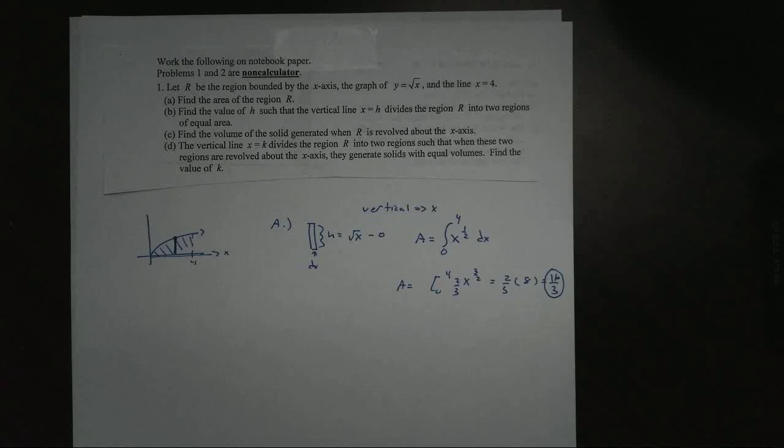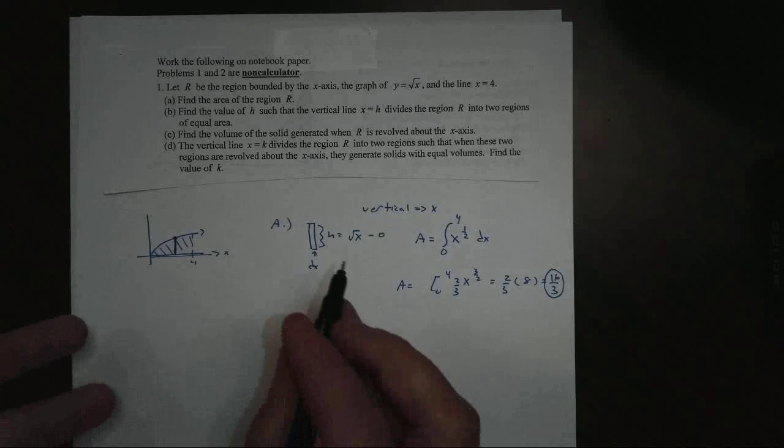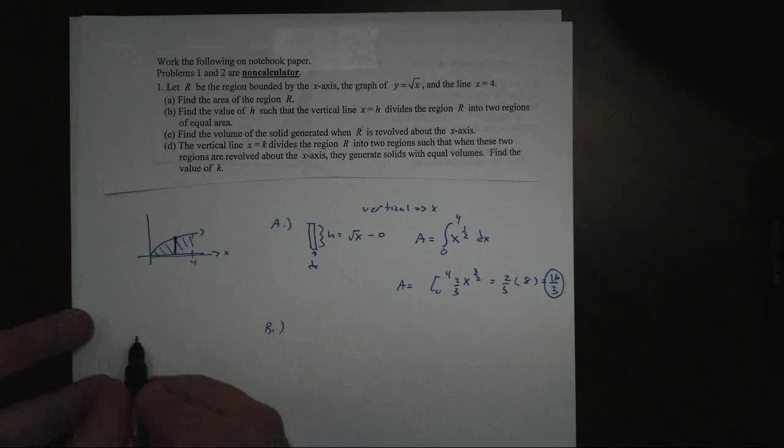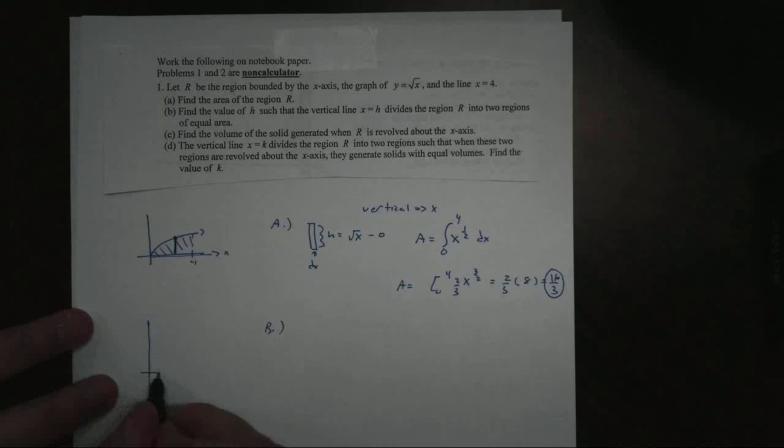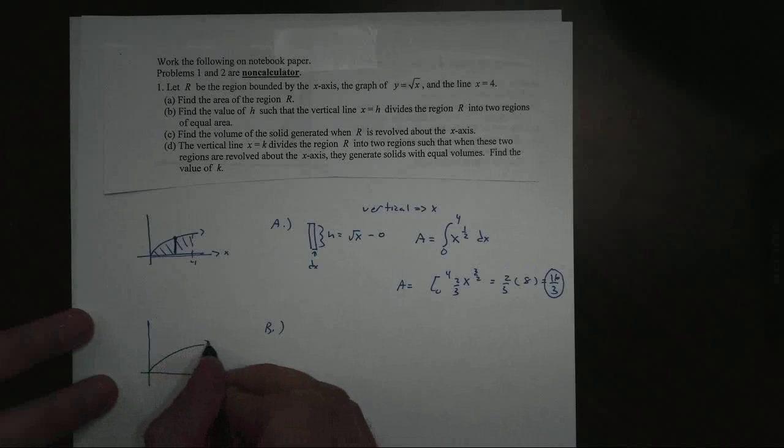Now, part B is a little bit tougher, because what part B asks us to do is find the value h. For part B, it's going to be the same graph. There's x, there's 4.